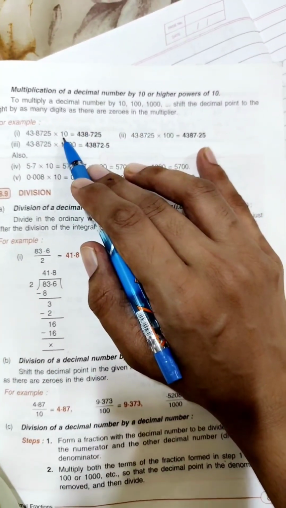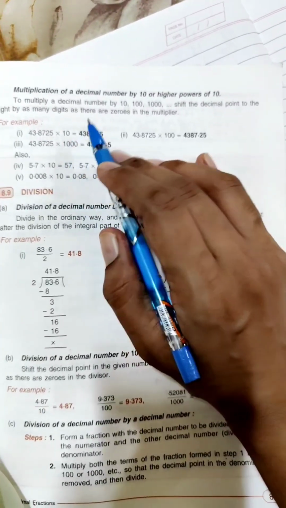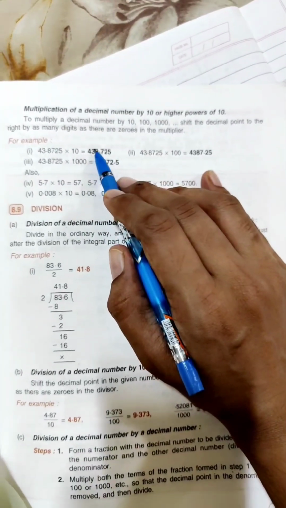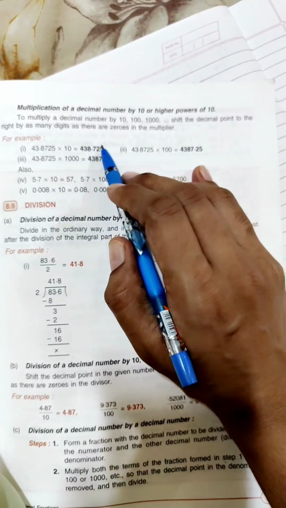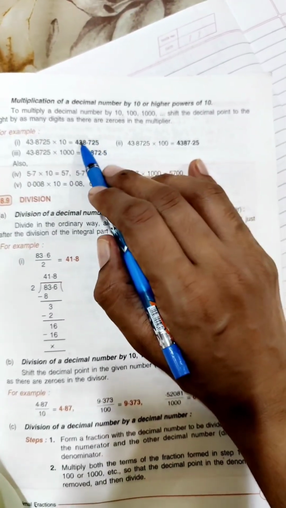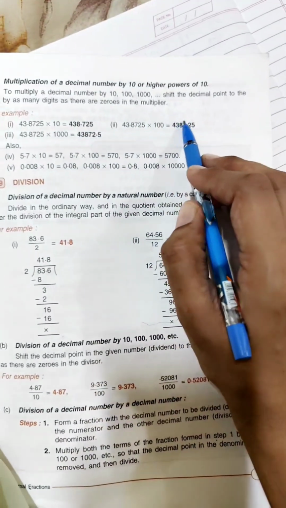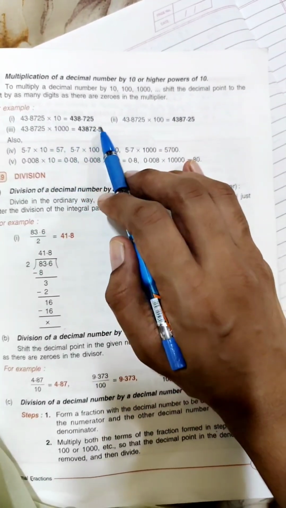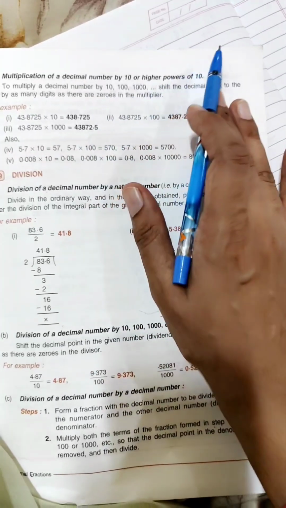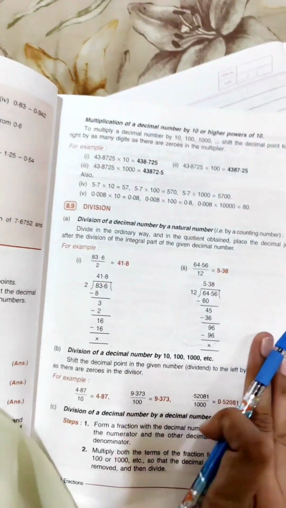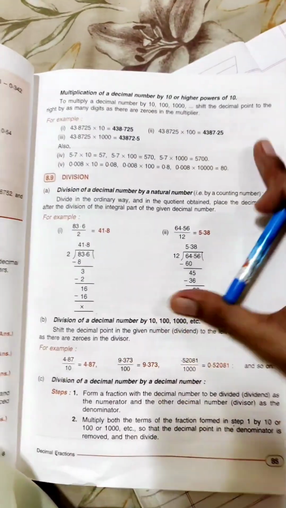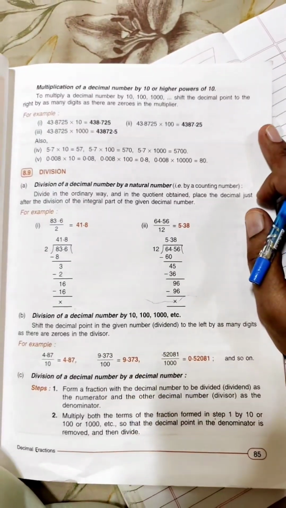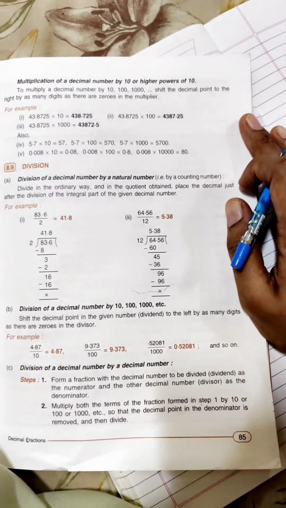So if 10 is there, then we have to shift the point by one place to the right side. If 100 is there, then by 2 places we have to shift it. If 1000 is there, then we have to shift the point by 3 places. And so on. We'll see the examples and then you'll understand it more nicely.